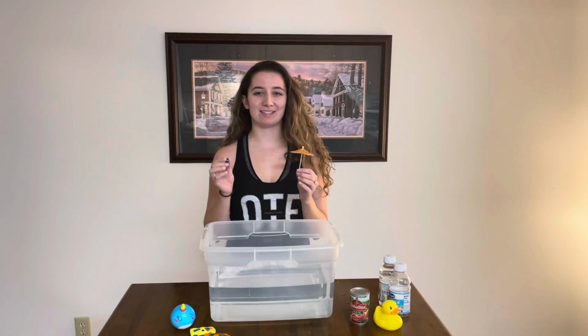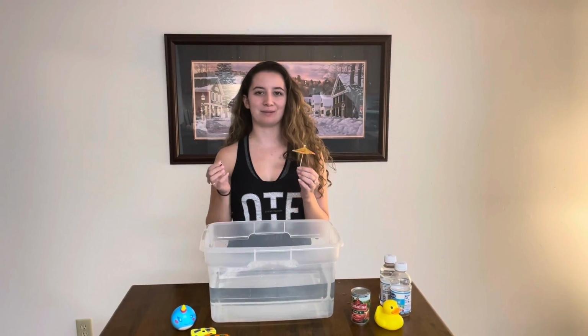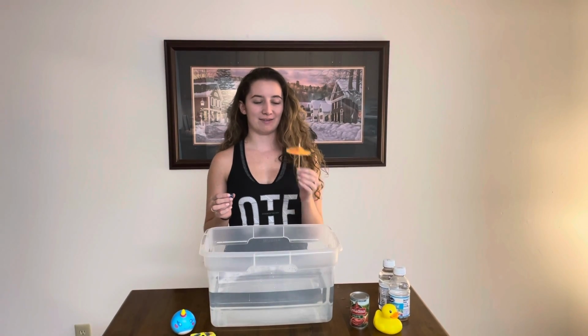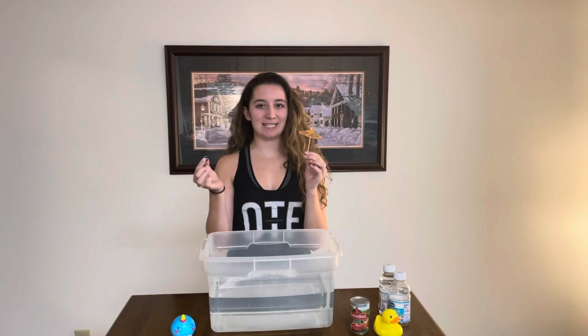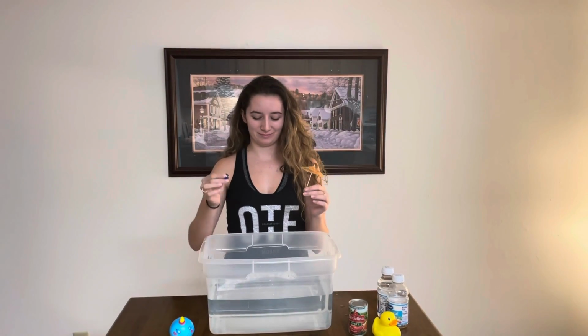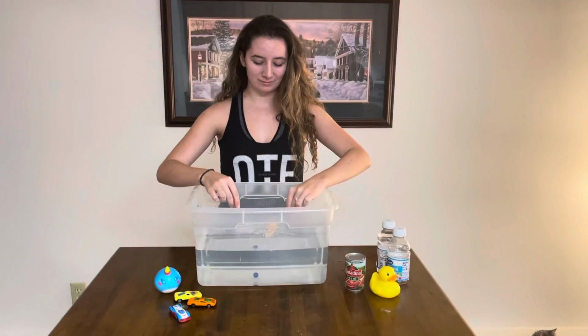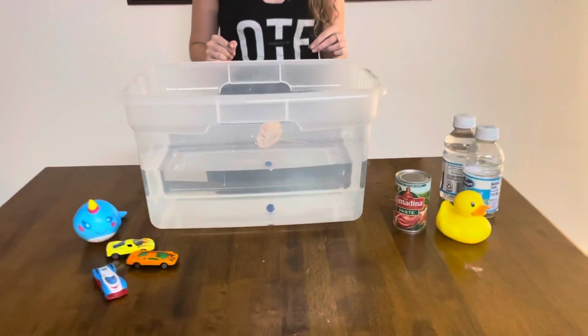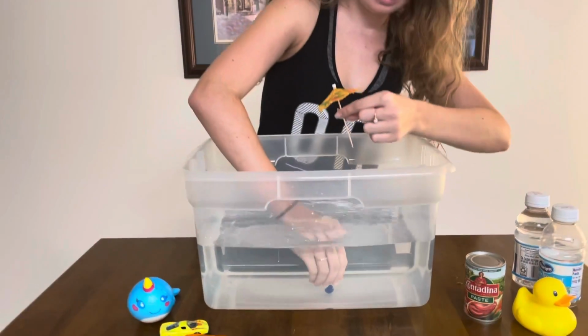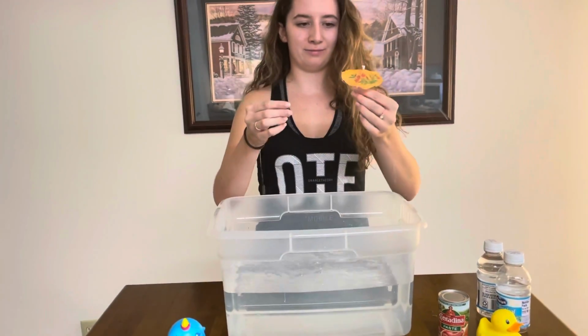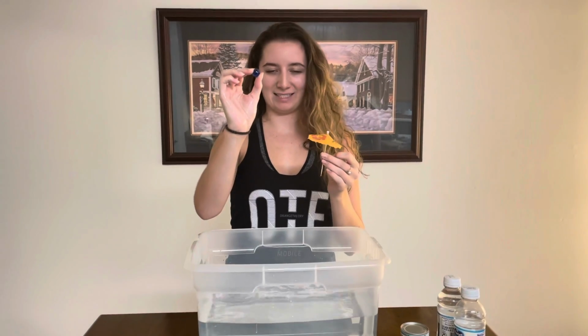All right, here's another opportunity for you to guess if it will sink or float. We have an umbrella and then we have a marble. Do you think which one will sink and which one will float? All right, so the marble obviously sank and the umbrella did float. This has more density than this.